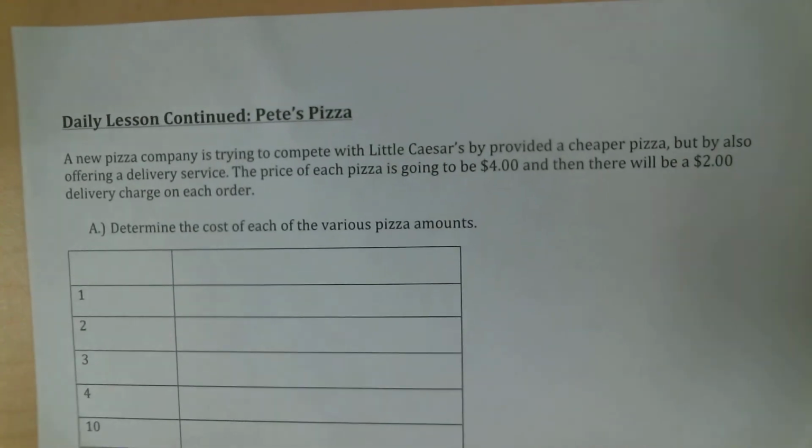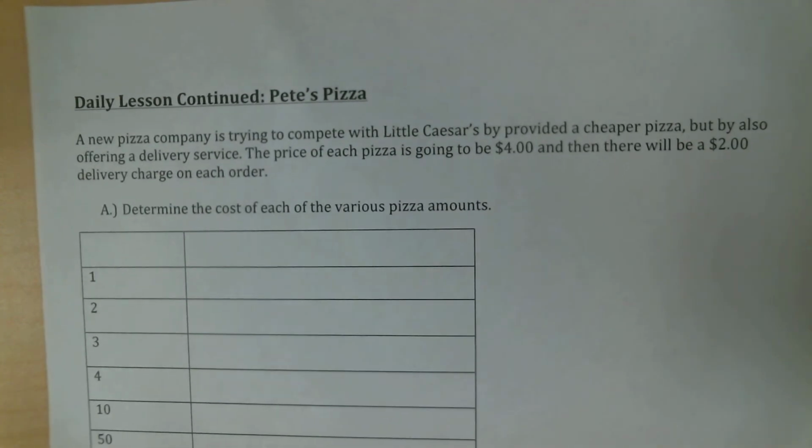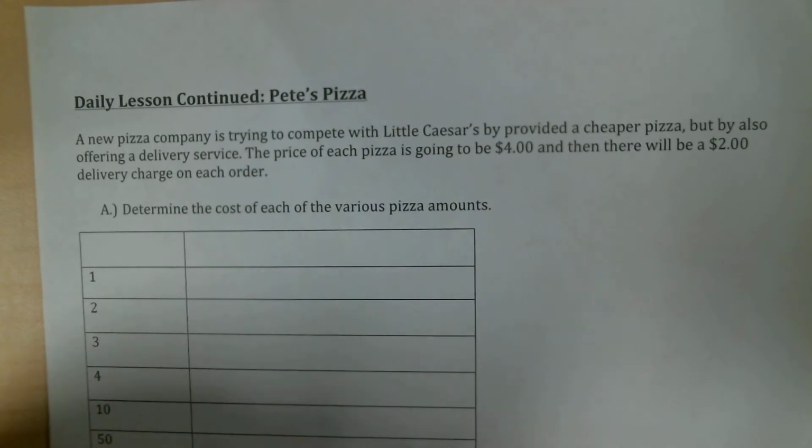Okay, so I'm going to continue right where I left off for Module 4, Lesson 21. Now we're going to start comparing two pizza companies. So this first pizza company is Pete's Pizza. So let's think about Pete's Pizza here.